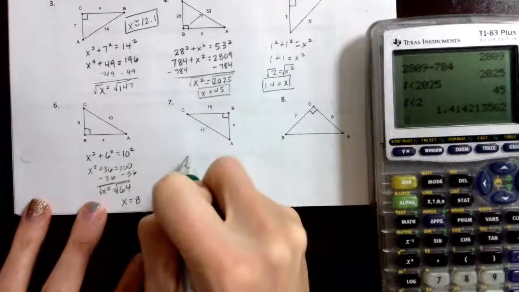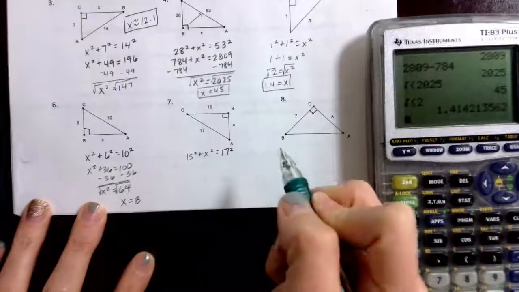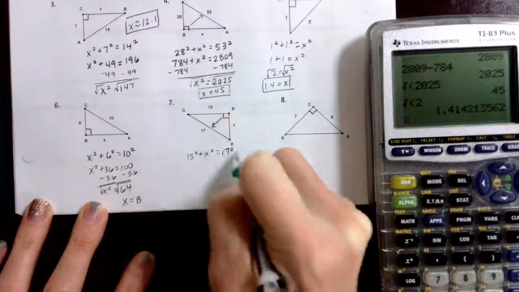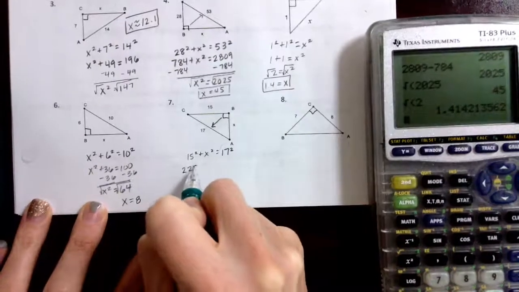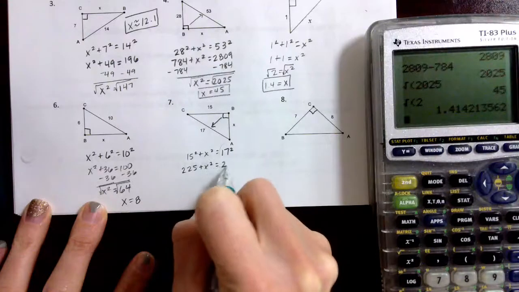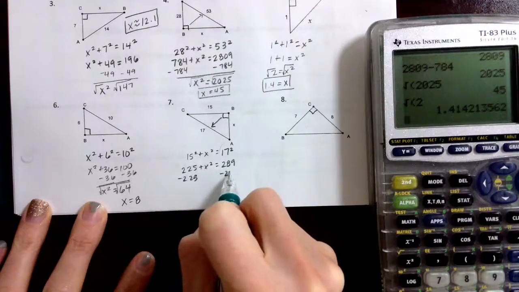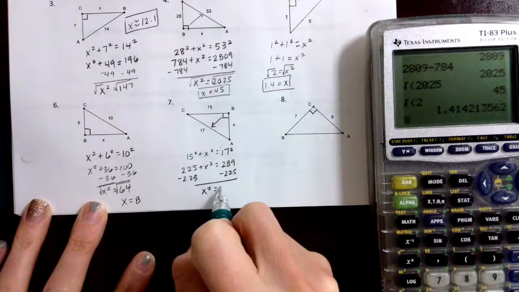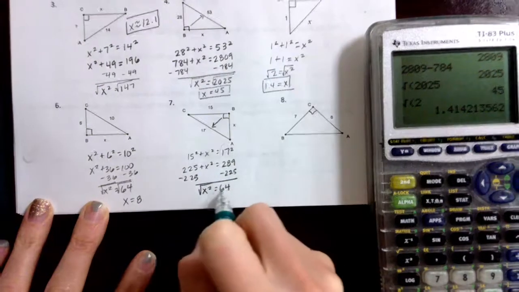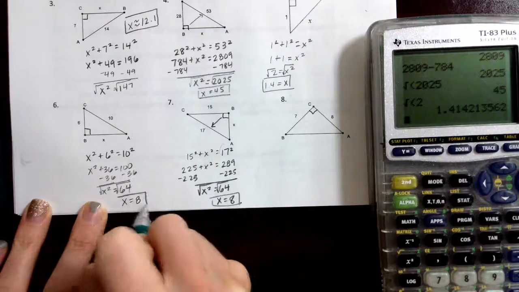I could set it up as 15 squared plus x squared is equal to 17 squared. Remember, the hypotenuse always goes at the end of the equation. Okay, so here I have 225 plus x squared equals 289. If I subtract the 225 from both sides, I'm going to end up with x squared equal to 64. And if I take the square root again, I get x equal to 8. So same answer as last time.